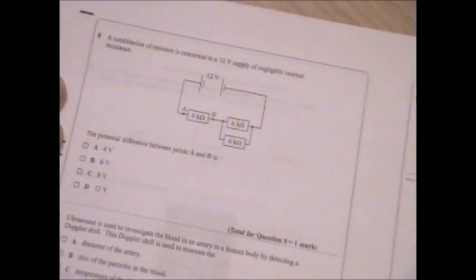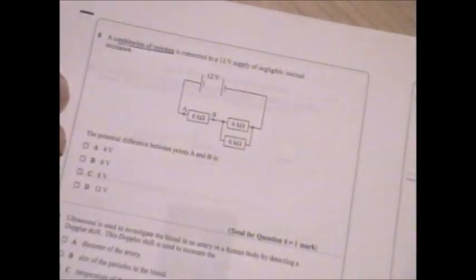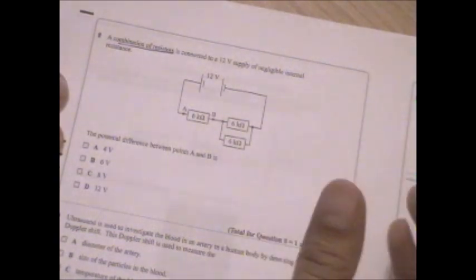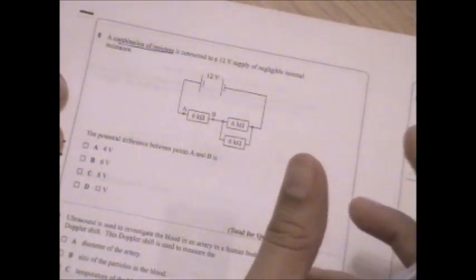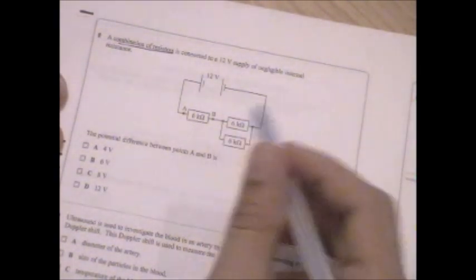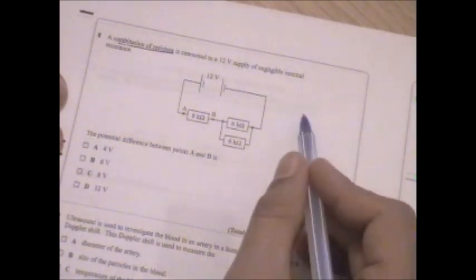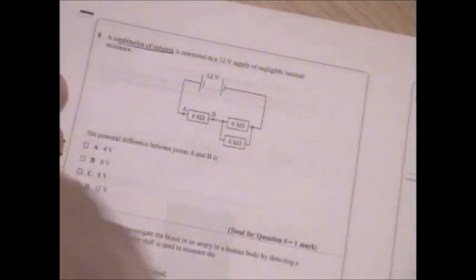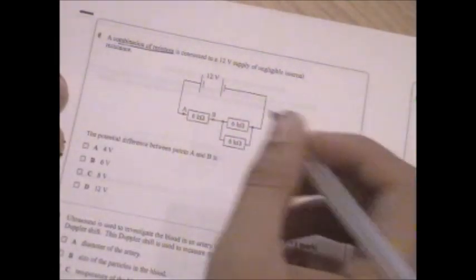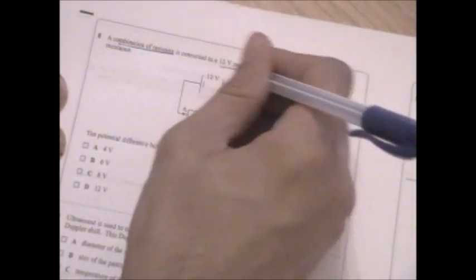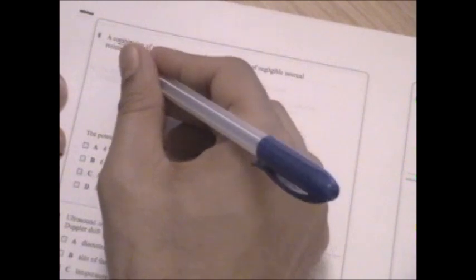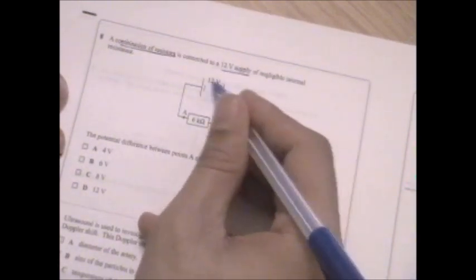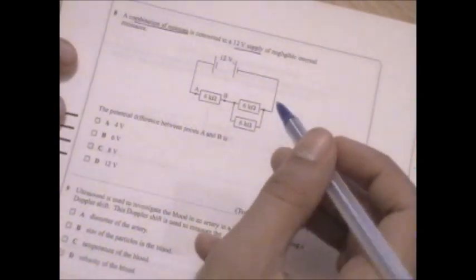Okay, so our next question over here has got a circuit. It's talking about a combination of resistors. As soon as a combination of resistors is mentioned, you need to remember that resistors in series add up. So if you have 2 resistors in series, they literally add up. So if you have a 2 ohm next to a 2 ohm, that's 4 ohms altogether. And if you've got them in parallel, remember it's a 1 over relationship. Okay, and they're connected to a 12 volt supply. There's negligible internal resistance, so there's no internal resistance in here to add to the situation.